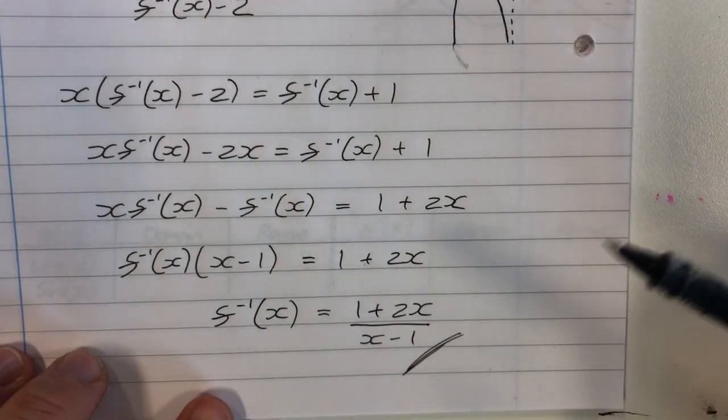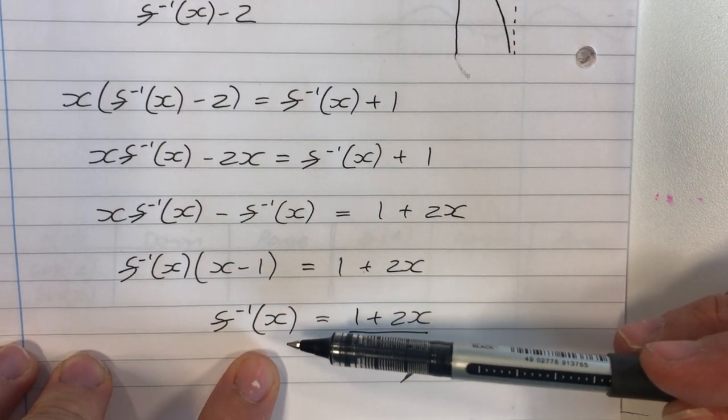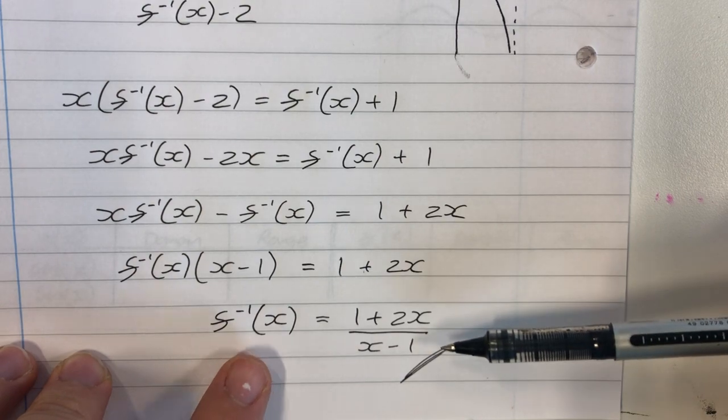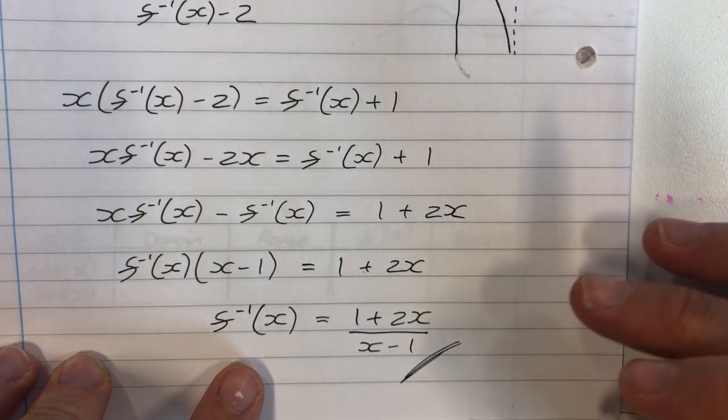And you can check your answer by calculating f to the minus 1 of f, which should come out to be x, or indeed f of f to the minus 1, which will also come out to be x.